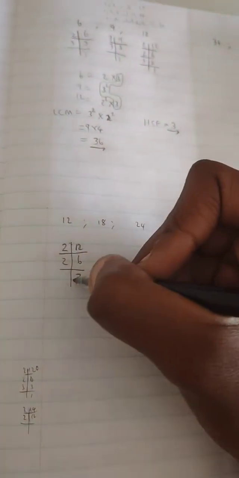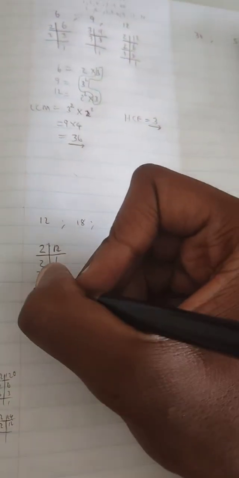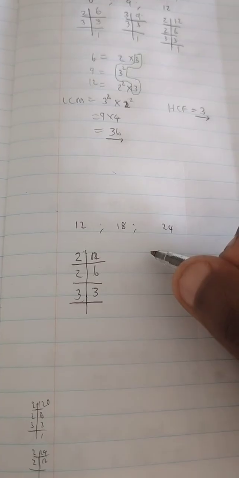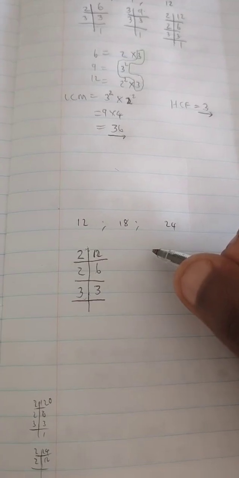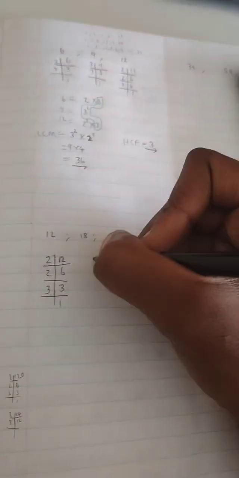Smallest prime number? 3. How many times? Yes. Okay, now let's go to 18.